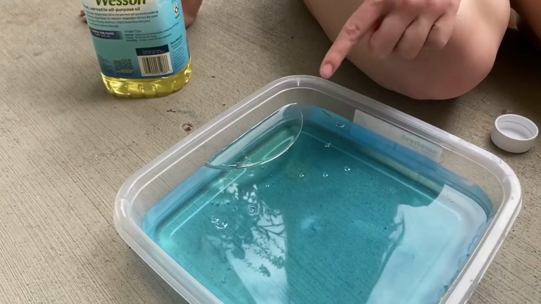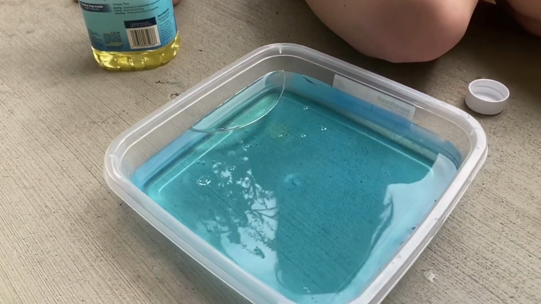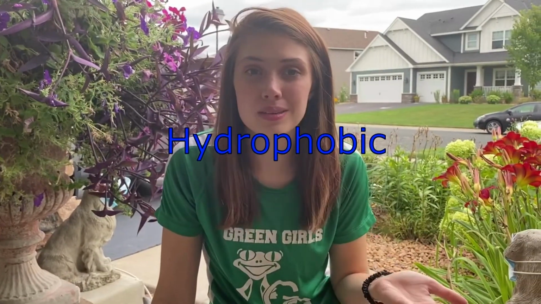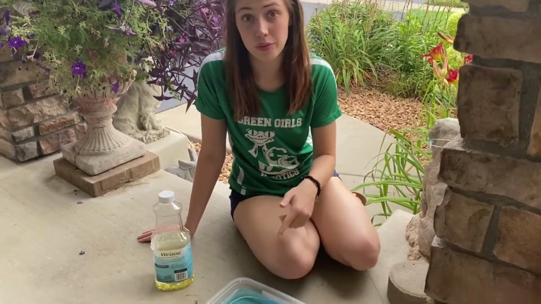Notice how the vegetable oil all pools at the top and sticks together. The oil separates from the water because oil is hydrophobic. This means that it doesn't mix well with water. Now let's try a few different methods to get the oil out of the water.